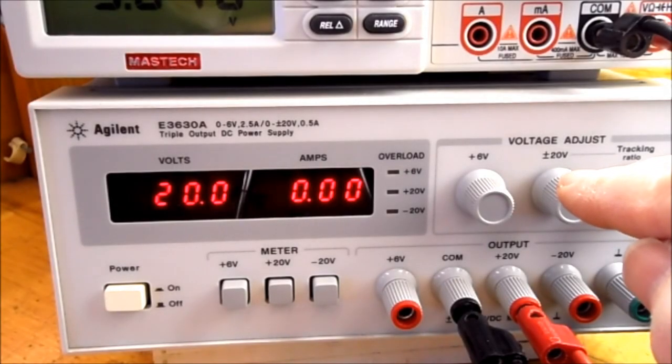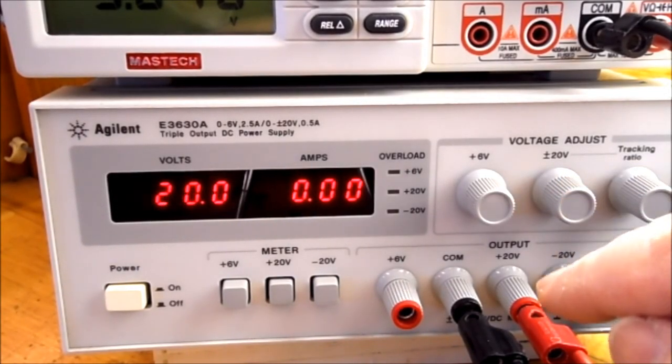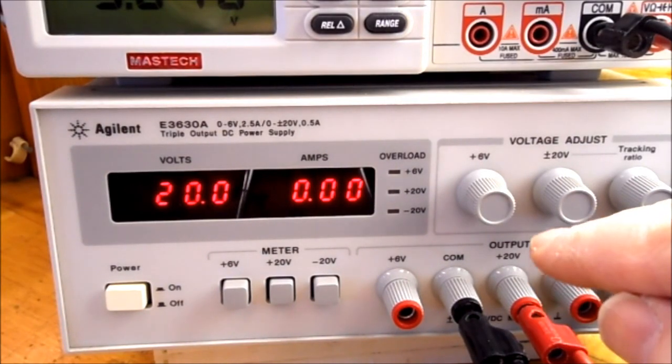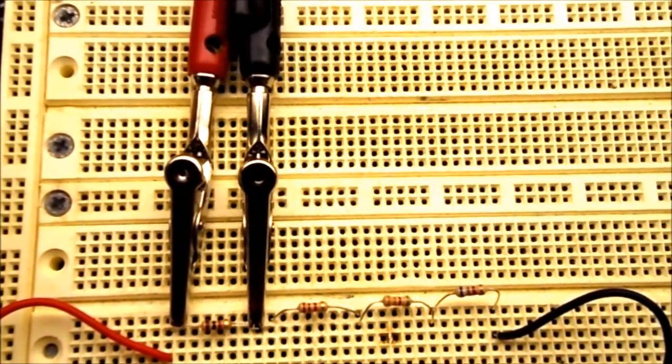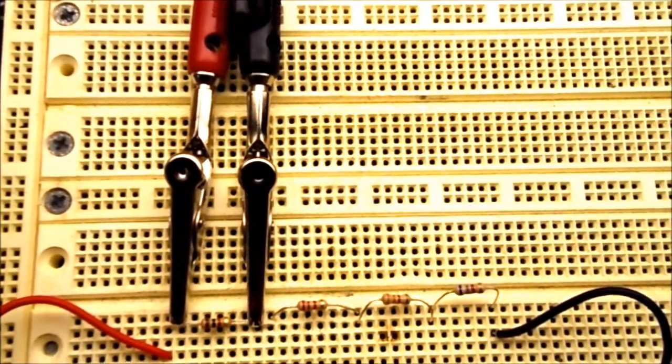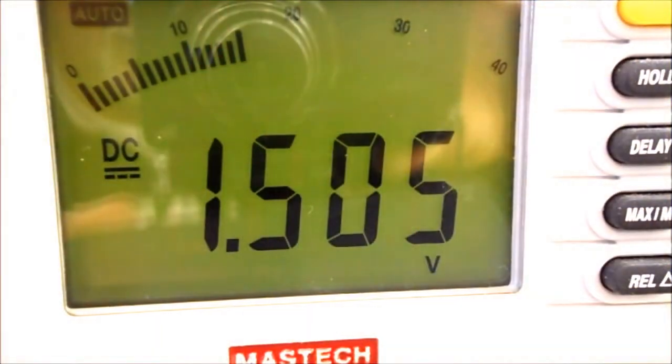Remember to adjust your power supply for 20 volts. We had it at 10 volts, so now we need to use the voltage adjustment knob to increase it to 20 volts. This is the placement of the leads across the 1K ohm resistor to measure V1. And you can see the voltage drop across R1 is 1.505 volts, so I'm going to record that as 1.51 volts.